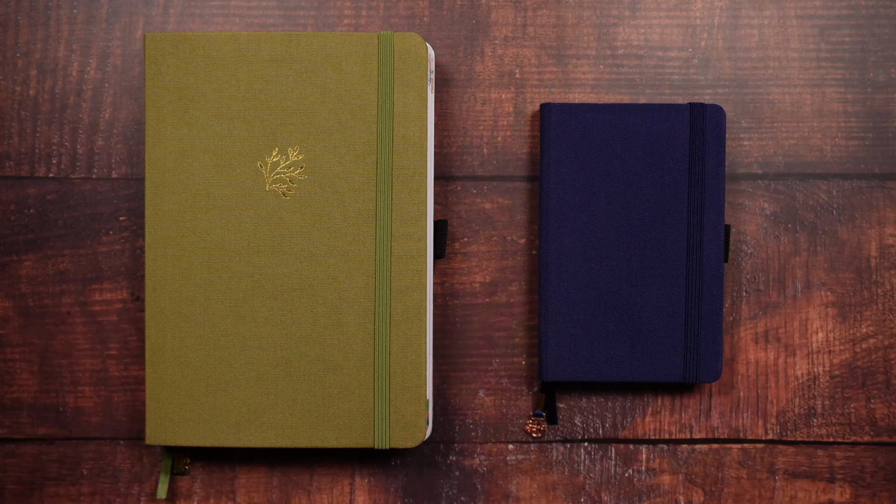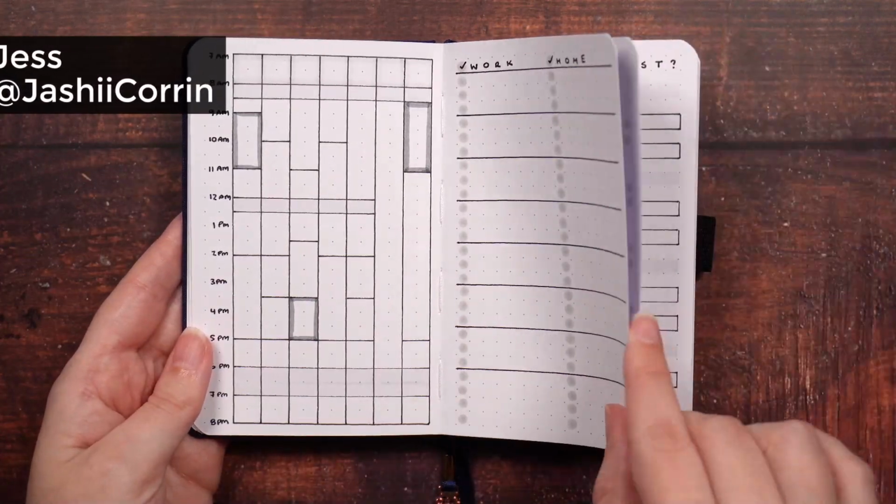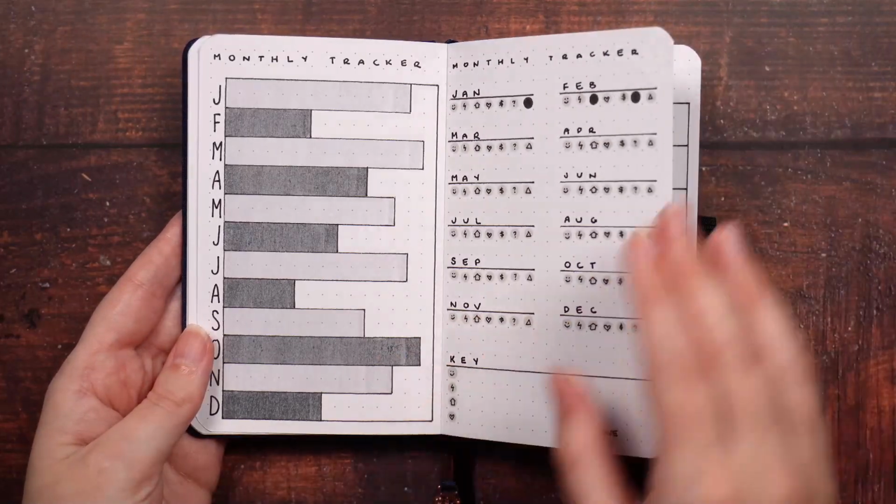Smaller notebooks can be super useful, but if you haven't used them before, coming up with layouts can be a little bit challenging. Hi team, it's Jess or Jashikaran here, and today we're going to be looking at over 25 different layout ideas for your A6 notebook.